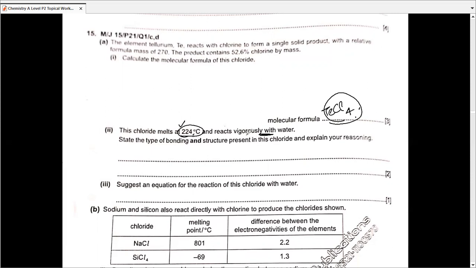And sometimes that happens in a vigorous reaction. Since ionic compounds don't react at all, the reaction must be occurring with a covalent compound. Since this tells us it only contains 5 atoms, apart from bonding that is covalent, the structure must be simple molecular structure. Simple covalent or simple molecular covalent, that's fine.